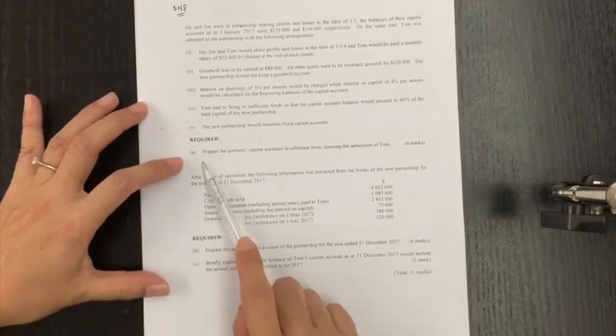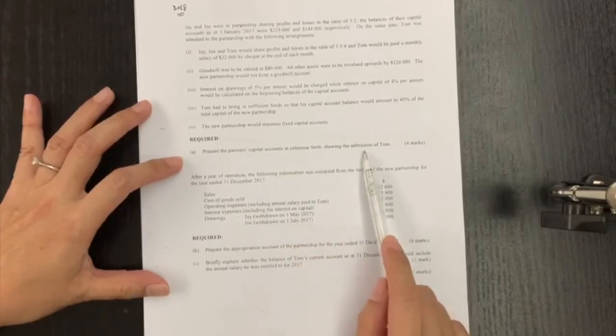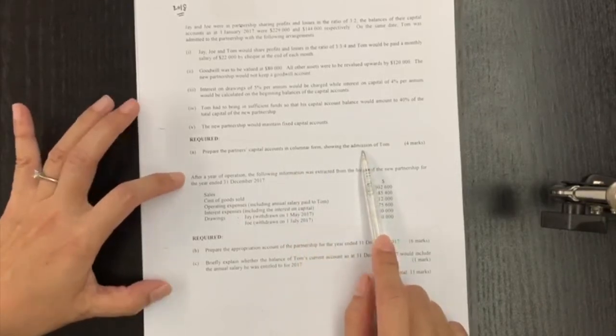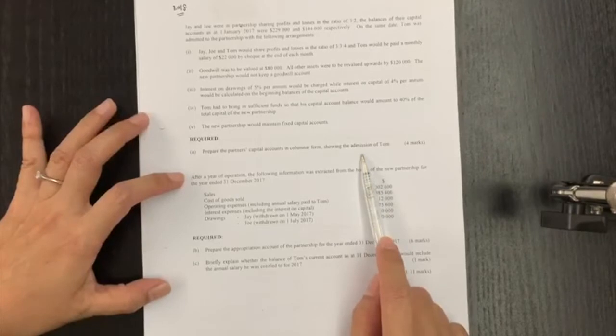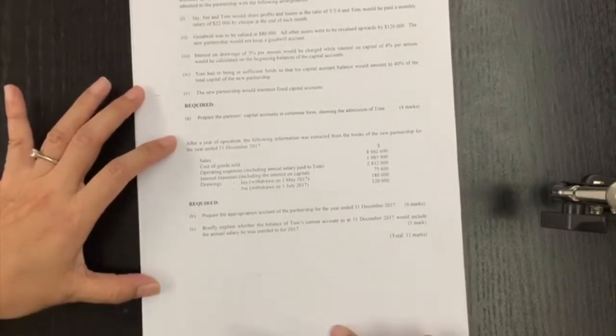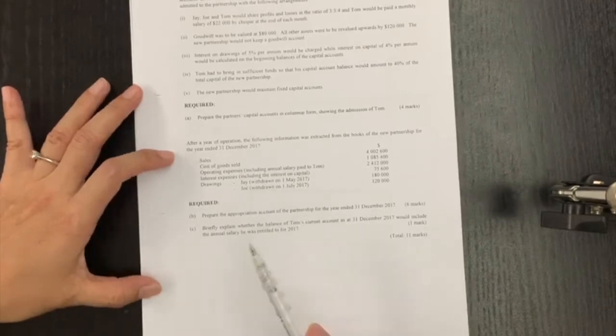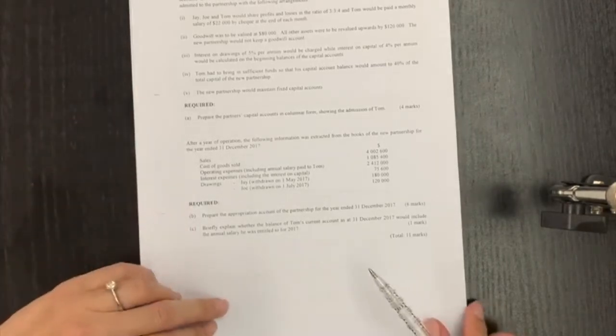The first part, you have to prepare capital accounts to show all the transactions related to admission and the adjustments related to admission of the new partner, Tom. And then later on, part B, you have to prepare the appropriation account for the new partnership. Now, something very, very important.